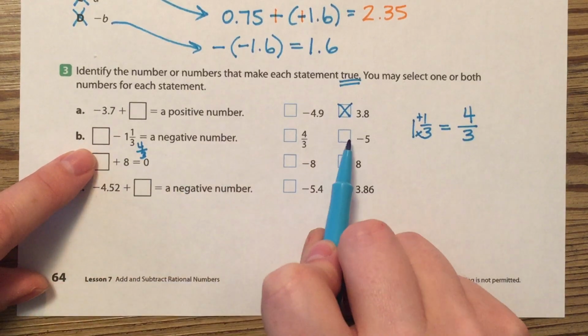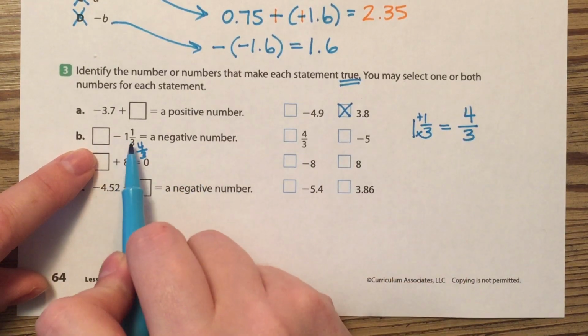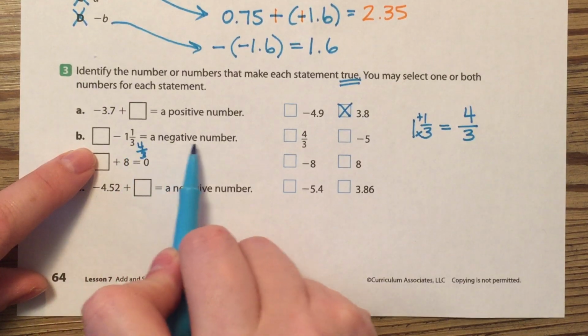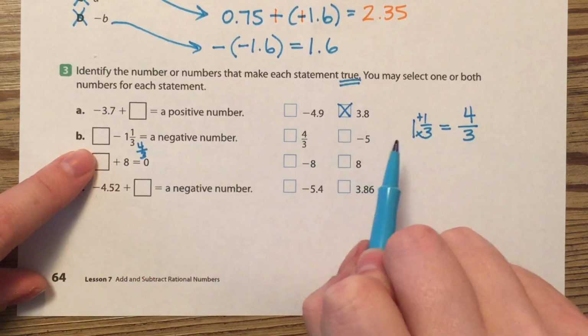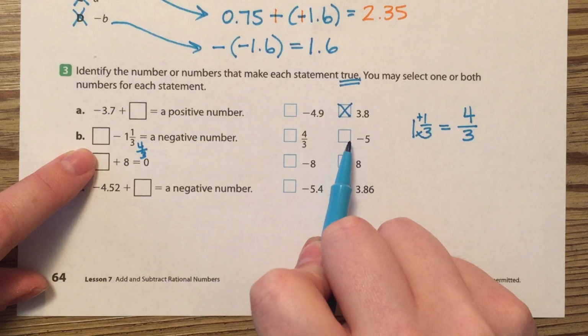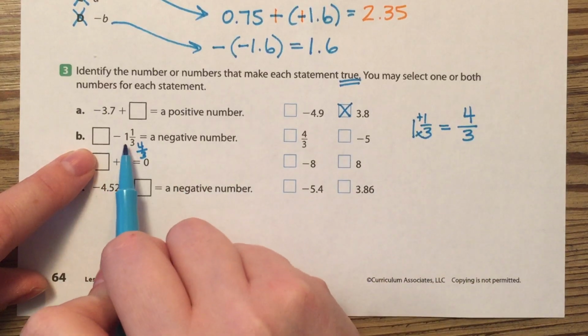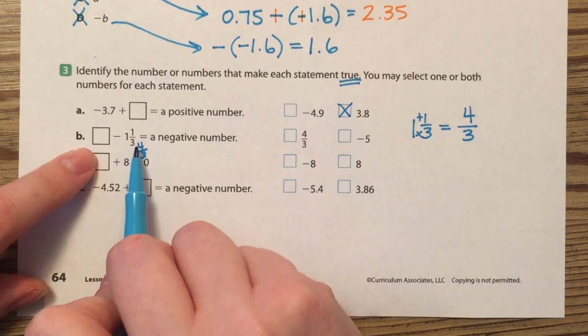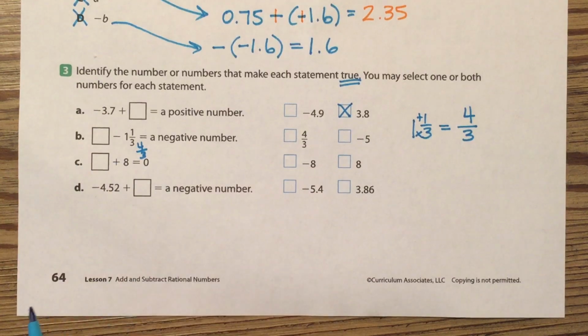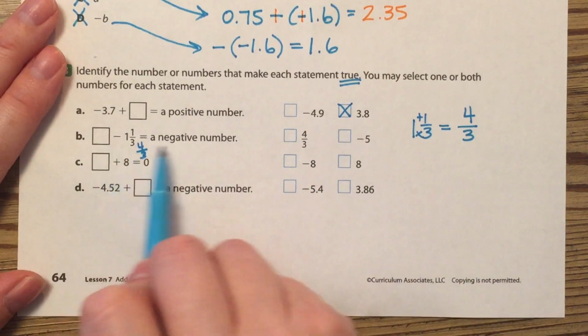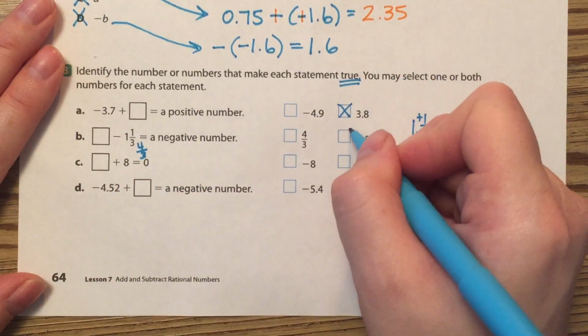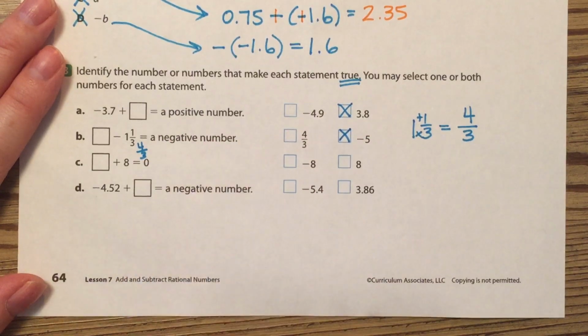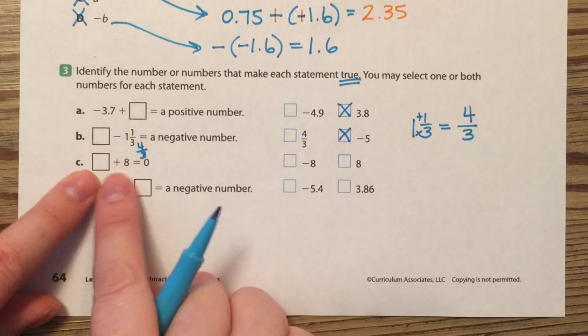So if you have a negative number like negative 5, and then you subtract even more, you're going to go even farther into the negative. That's like if you owe someone $5 and then you borrow another 1 1/3 dollars, you're going to owe them negative 6 1/3 dollars. So that's a negative number. So this one would result in a negative number. All right, moving on to C.